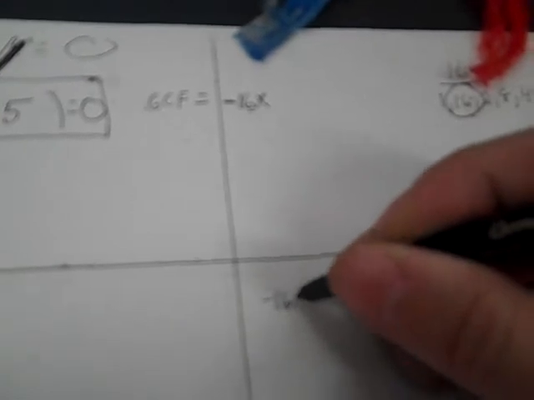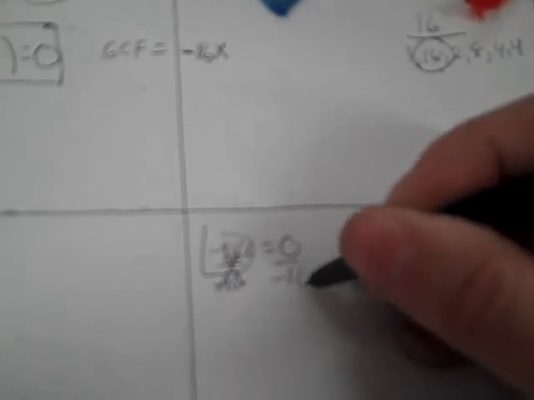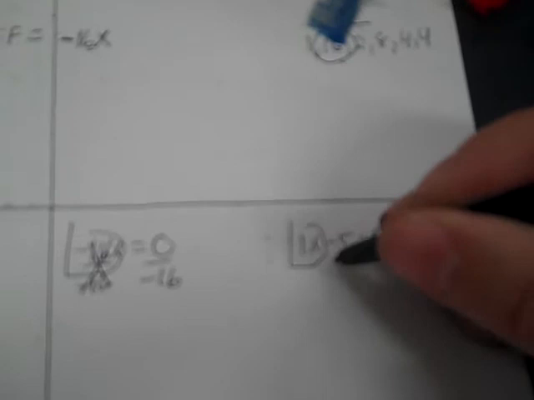Now what I've done is I've broken this into two mini factors, f1 and f2. So f1, negative 16 times x can equal 0, or f2, 1 times x minus 5 can equal 0. So I box him up, I divide by negative 16, and that equals 0. And then I need to plus 5 and plus 5, so 1x equals 5. I don't need to divide by 1. 5's the other solution.